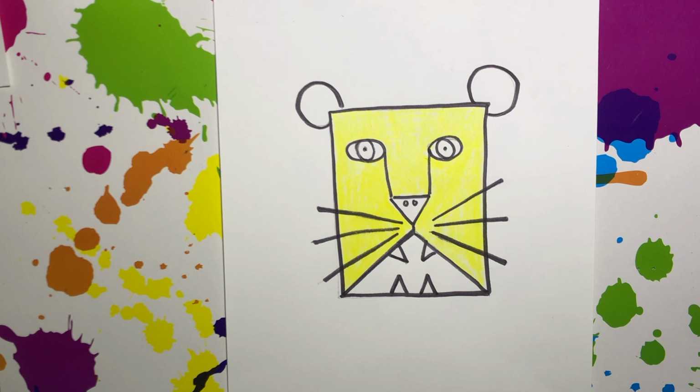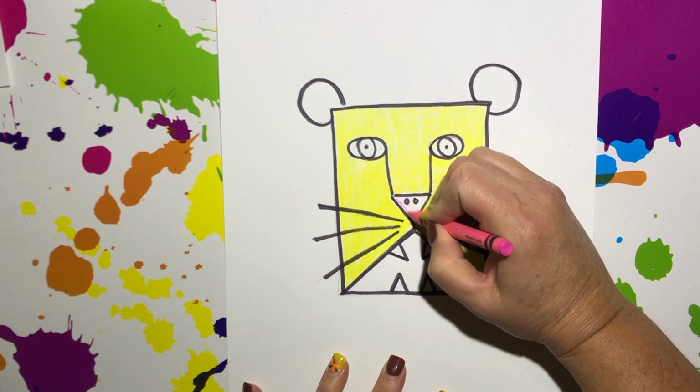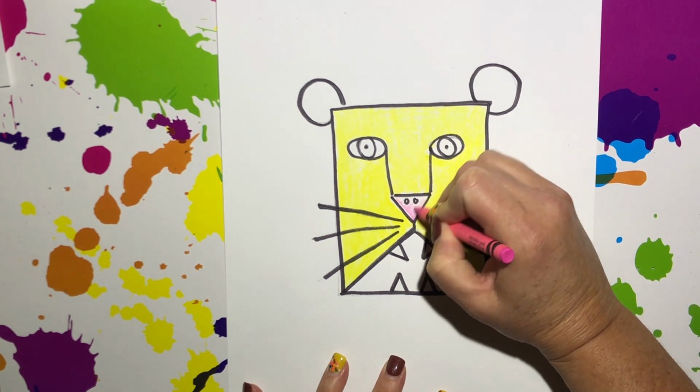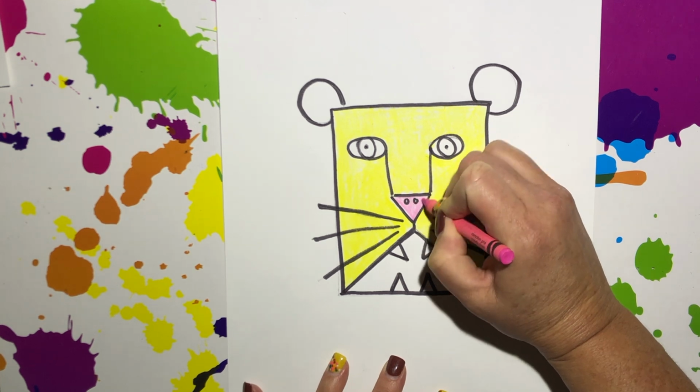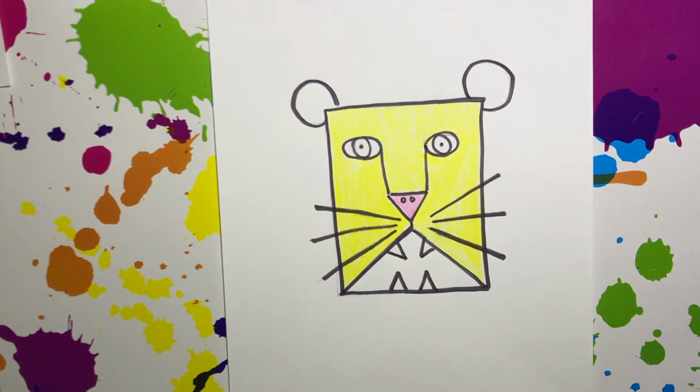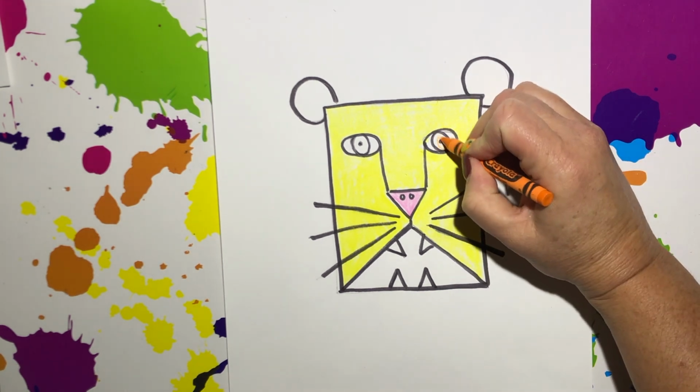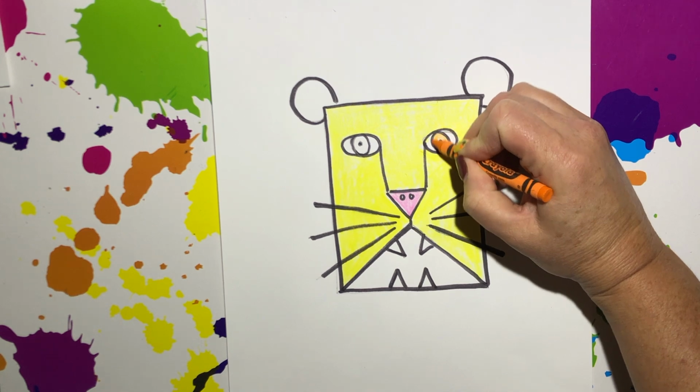Now I'm going to go ahead and use the pink for the lion's nose. And I'm going to go ahead and use the orange to color in the center of the lion's eye, this part, the iris, the colored part.